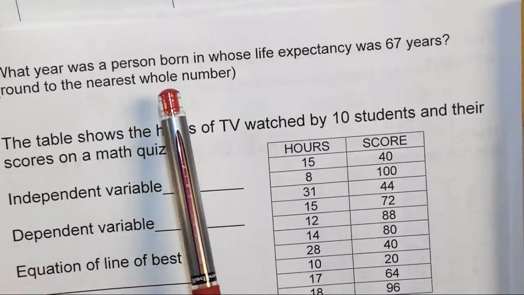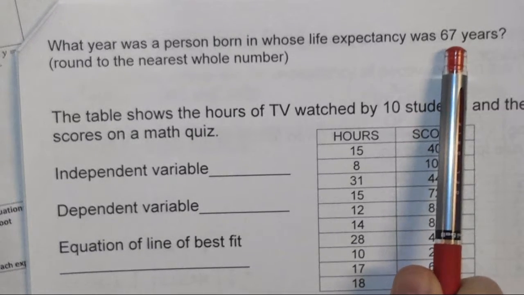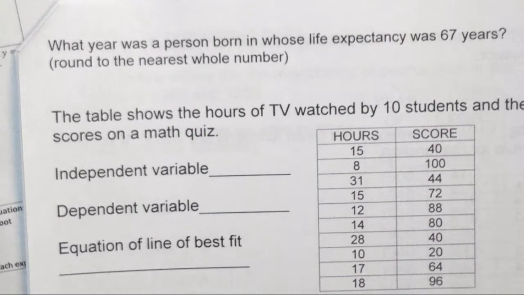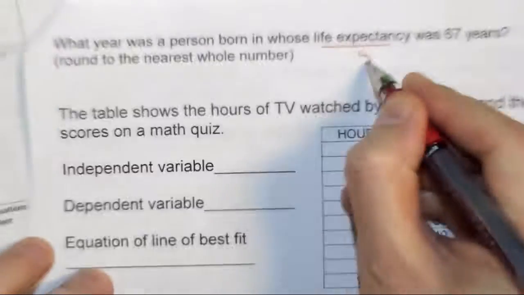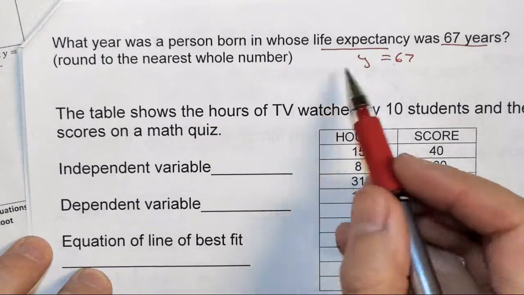They said here, what year was a person born whose life expectancy was 67 years? Now, the life expectancy is 67. So when you read that, Rebecca, is life expectancy the X or the Y in our data? It's the Y. So this is Y equals 67. I want you to write that down. Can you see that, Hunter? Y equals 67 here.